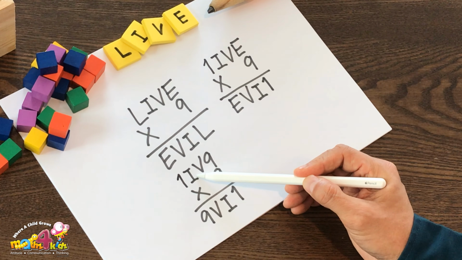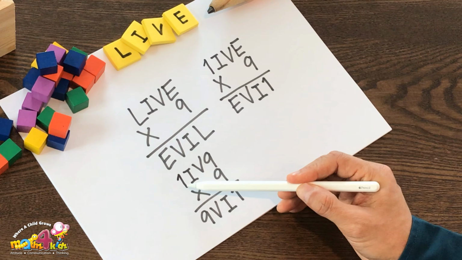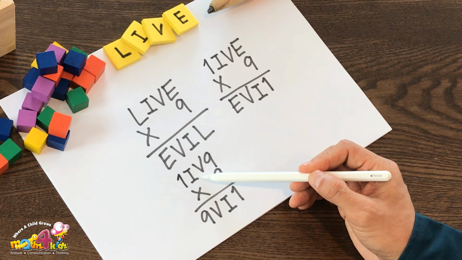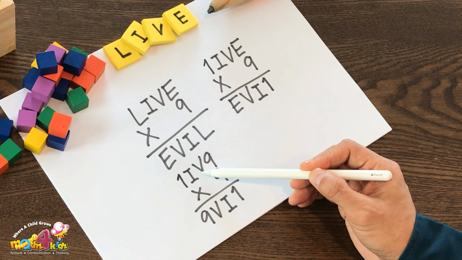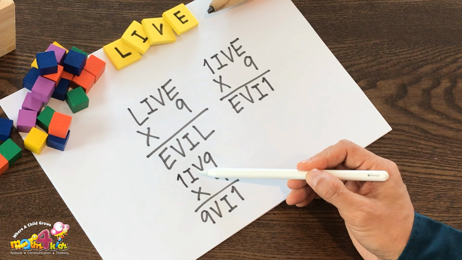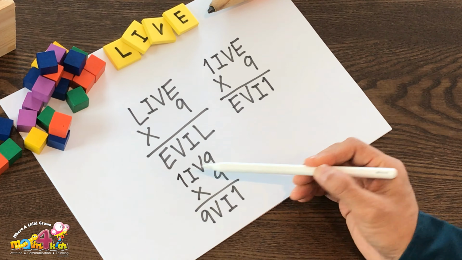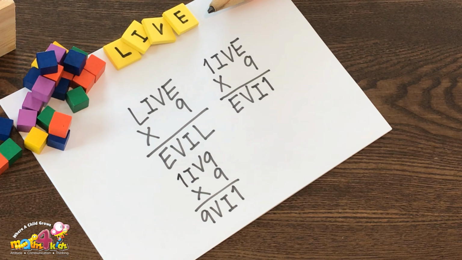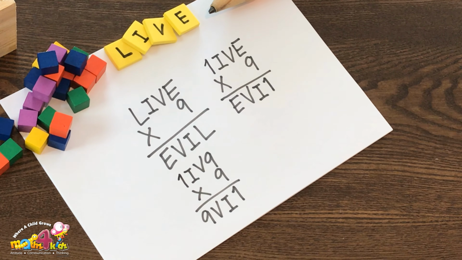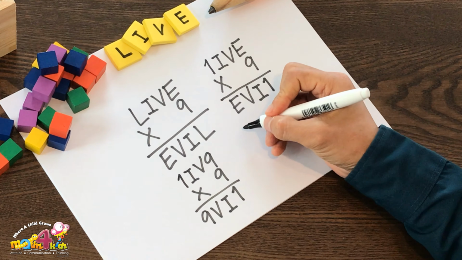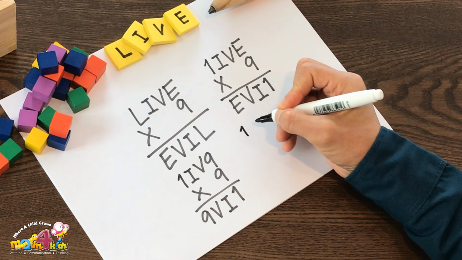It cannot be 1 because 1 is already used for L. And the problem did say that different letters stand for different digits. So now we know the letter I is 0, which leaves us with only one more letter to solve.